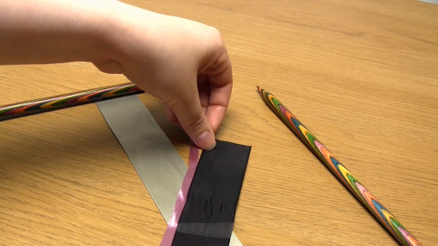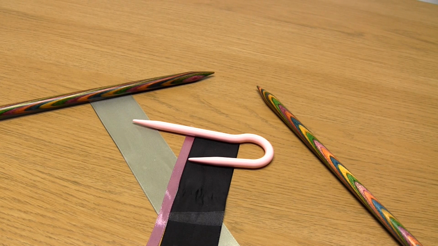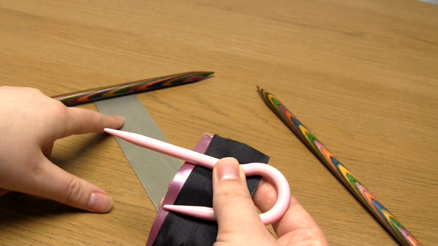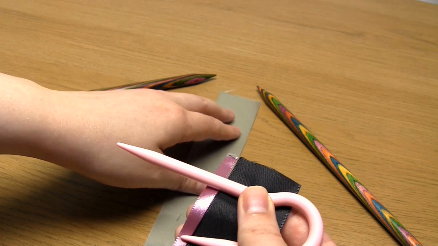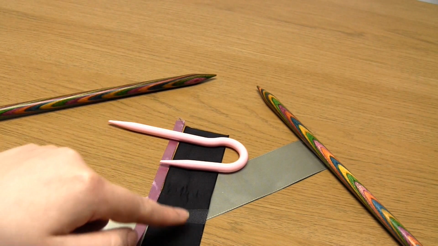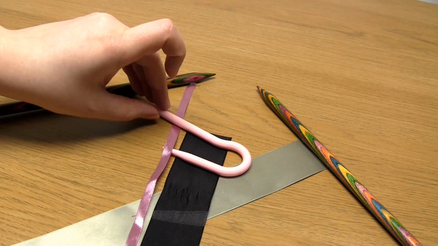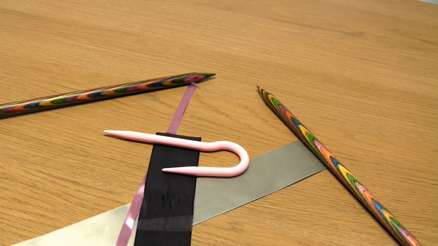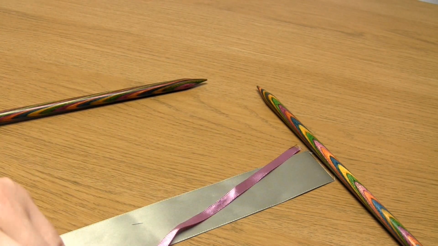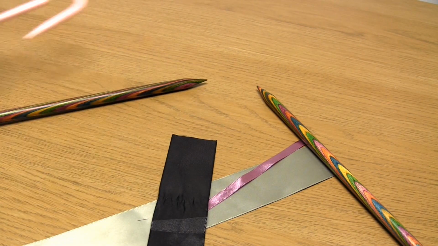I slip 3 stitches, which are the black and the purple ribbons, onto the cable needle, and keep the cable needle at the front. I then knit the 2 stitches of the silver ribbon so that it crosses behind the black and purple ribbons to the right hand needle. You then slip the leftmost stitch on the cable needle, which is the purple ribbon, from the cable needle onto the left hand needle. Then you knit that stitch so it goes behind the black but not the silver and onto the right hand needle. Then you knit the 2 stitches, which is the black ribbon, off the cable needle.